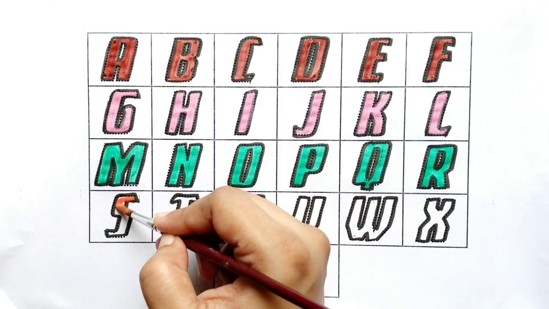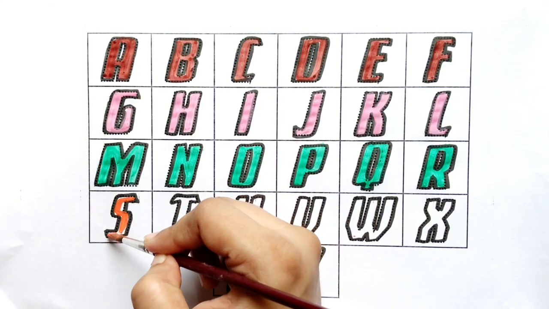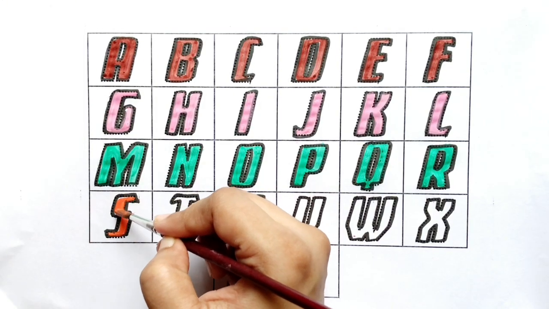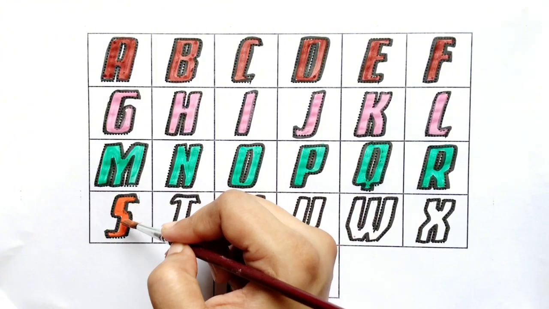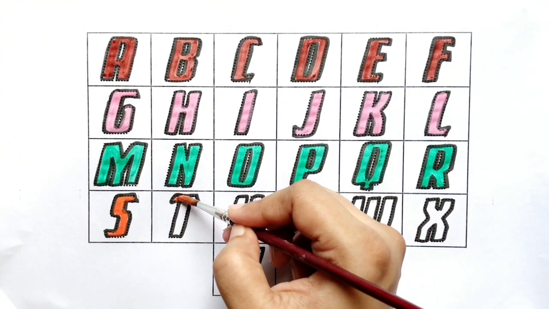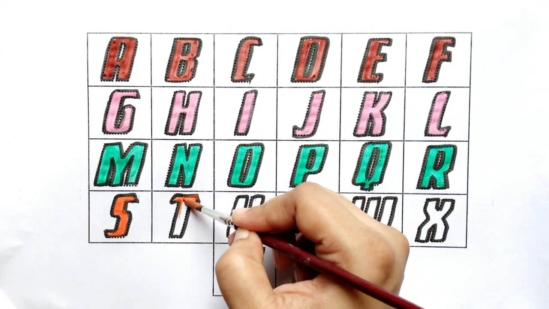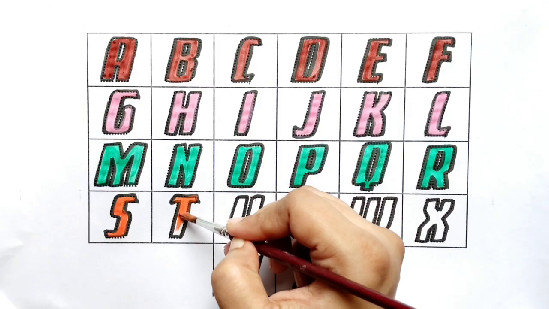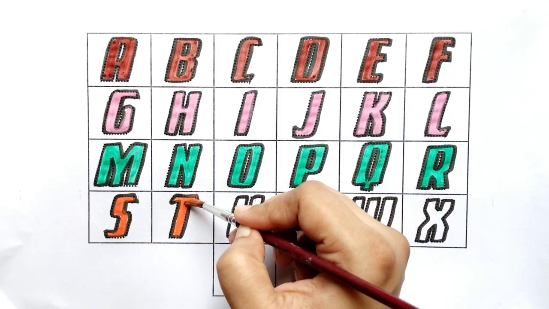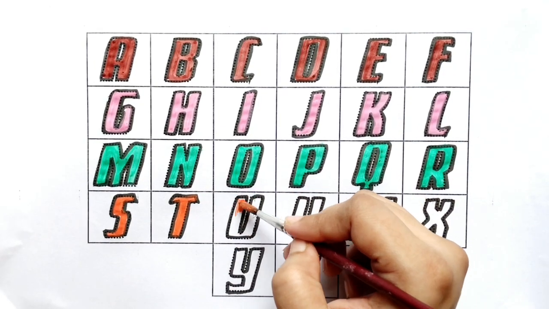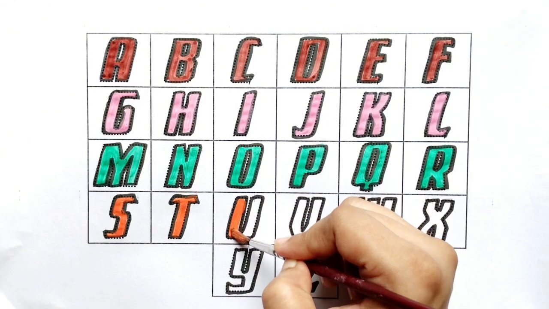Orange color. S for snake. T for tiger. U for umbrella.